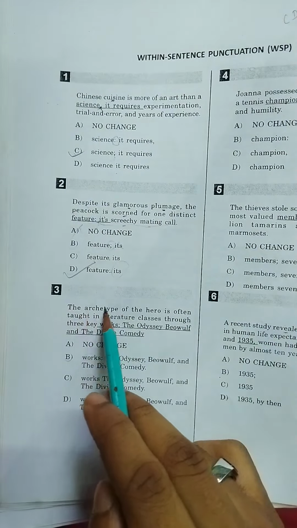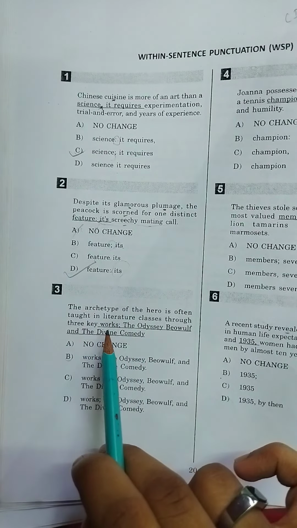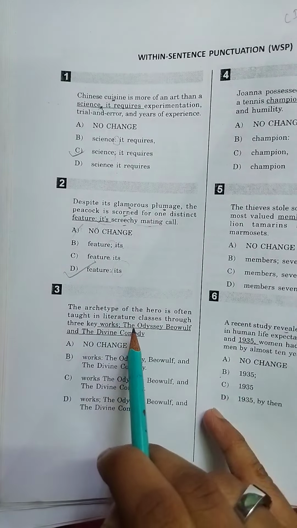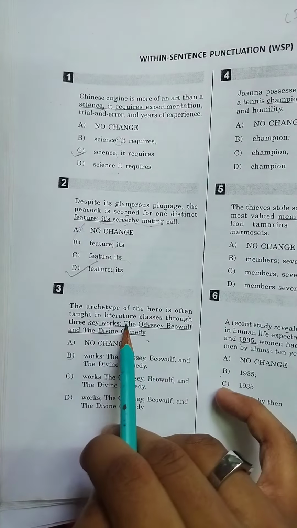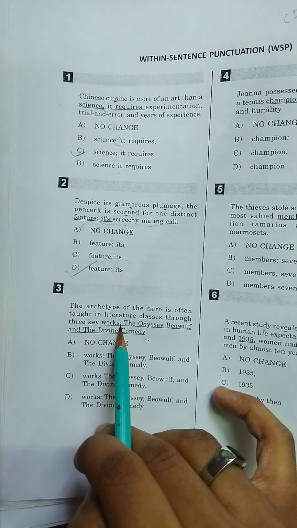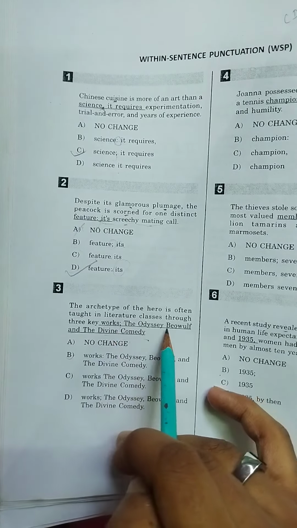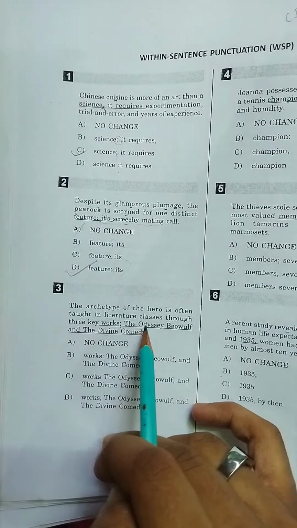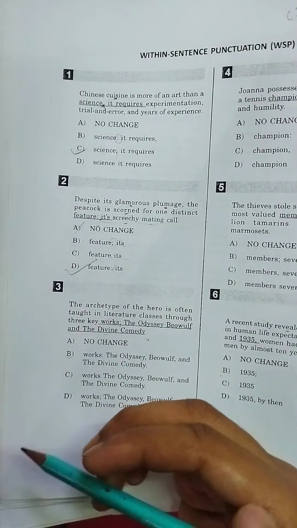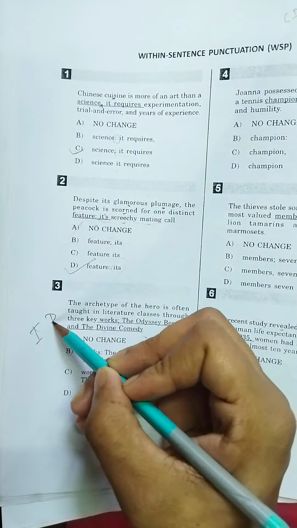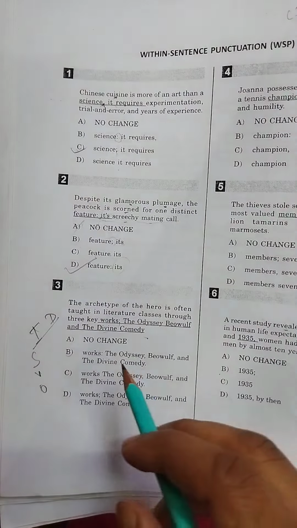In the third question, the archetype of the hero is often taught in literature classes through three key works, that is, the Odyssey, Beowulf, and the Divine Comedy. Actually, we can't use a semicolon because a semicolon is used between two independent clauses, and that is not two independent clauses. There is a subject, but there is no verb and object. For an independent clause, we need subject, verb, and object. So we have to remember that point.